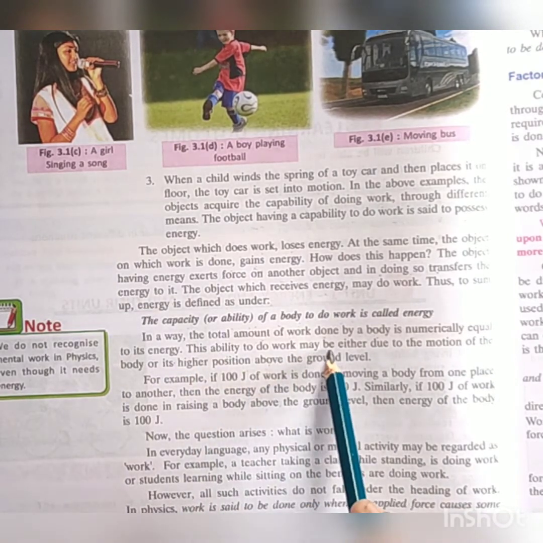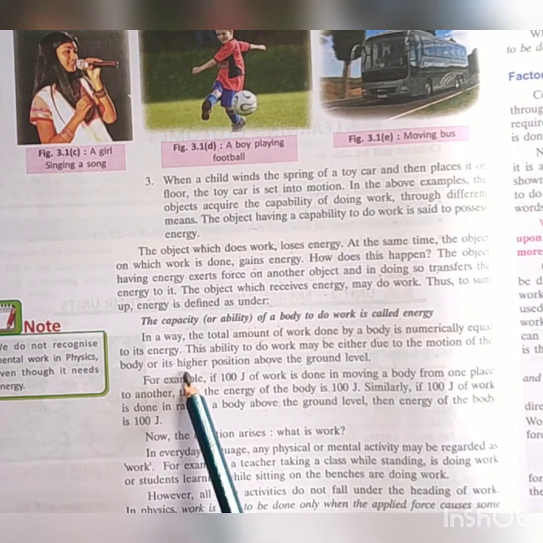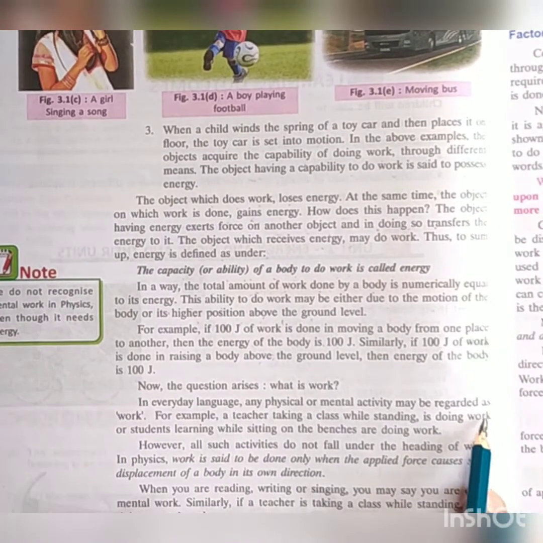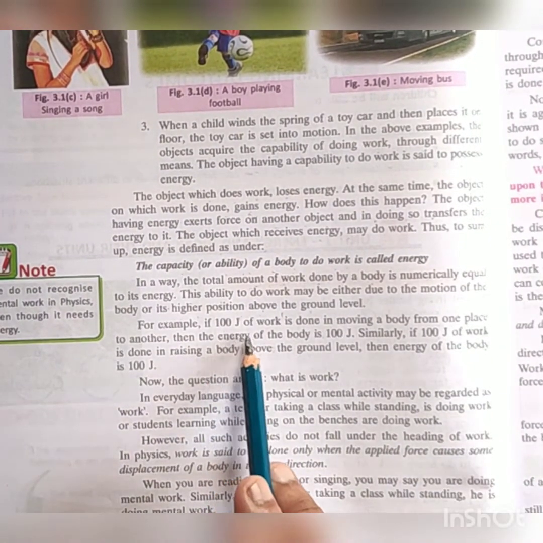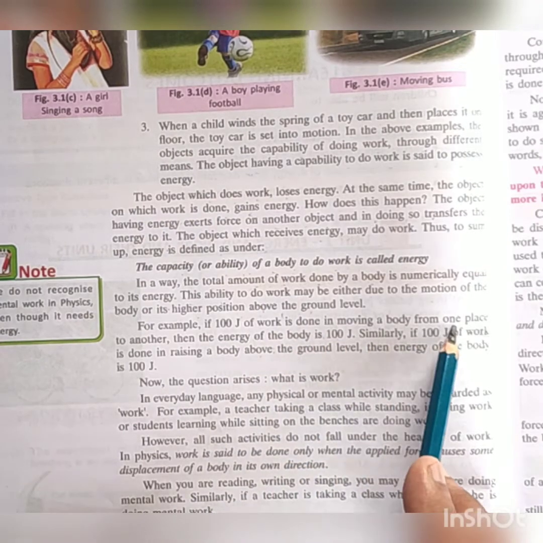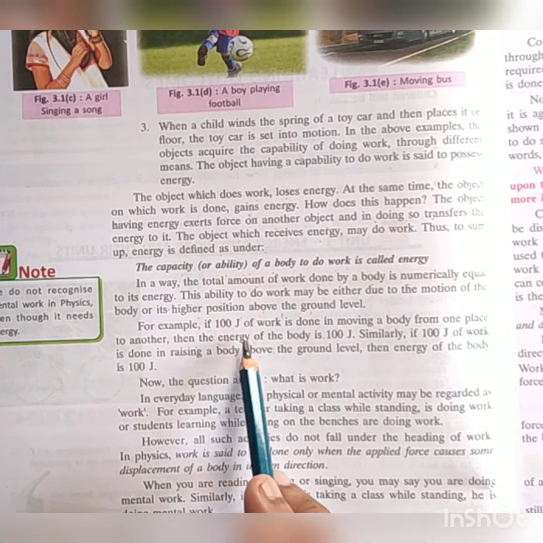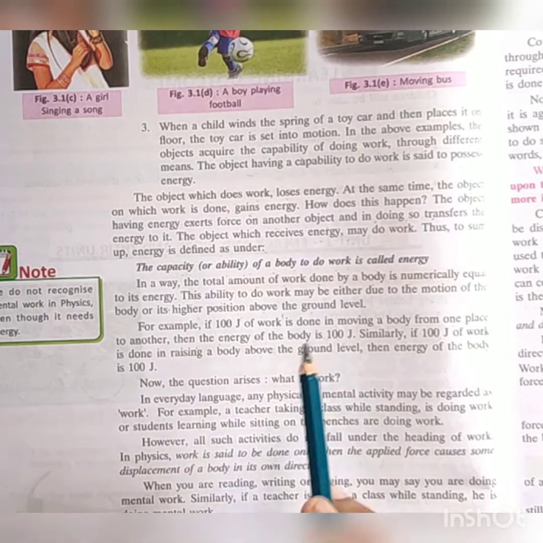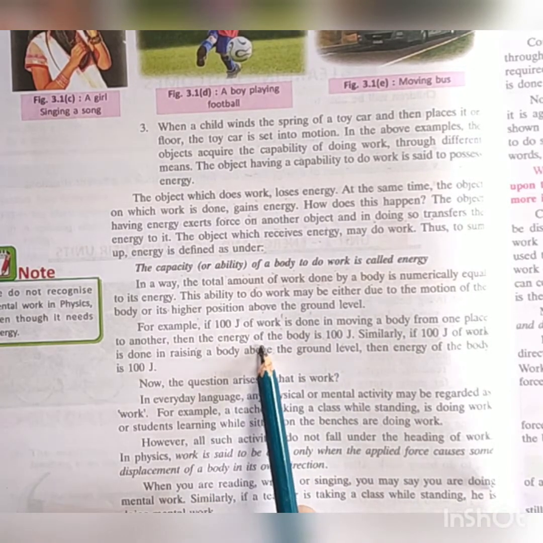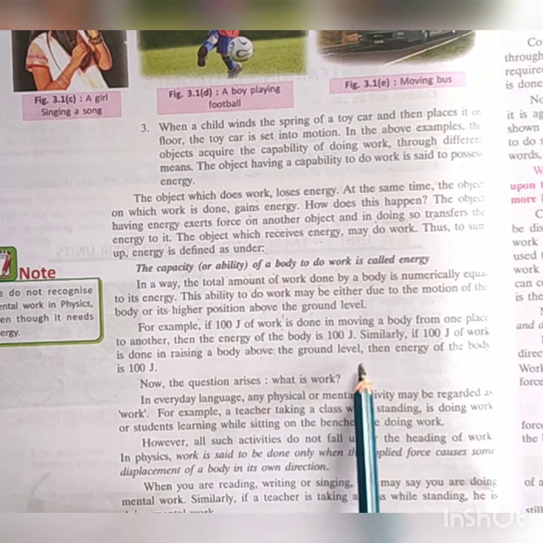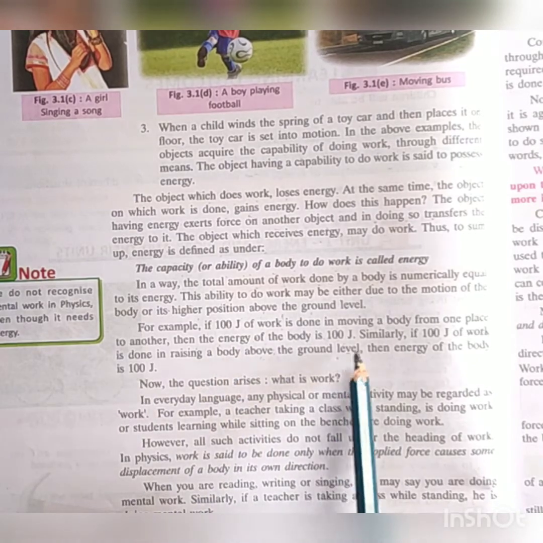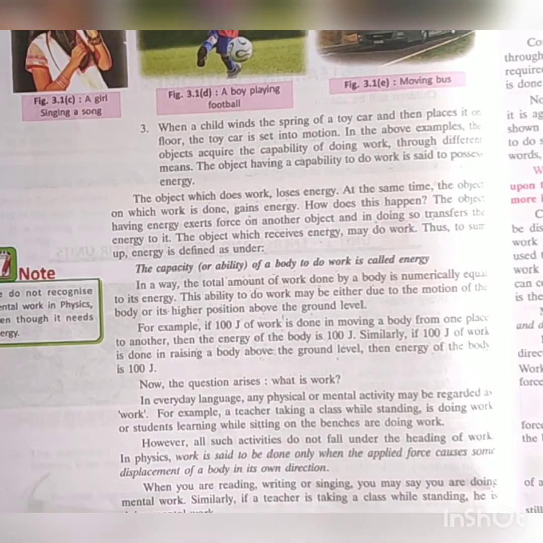This ability to do work may be due to the motion of the body or its higher position above the ground level. For example, if 100 joule of work is done in moving a body from one place to another, then the energy of the body is 100 joule. Similarly, if 100 joule of work is done to raise a body above the ground level, the energy is also 100 joule.